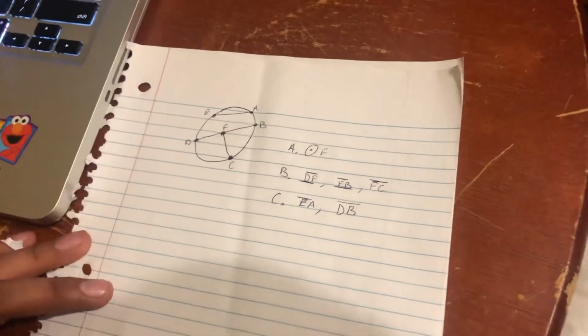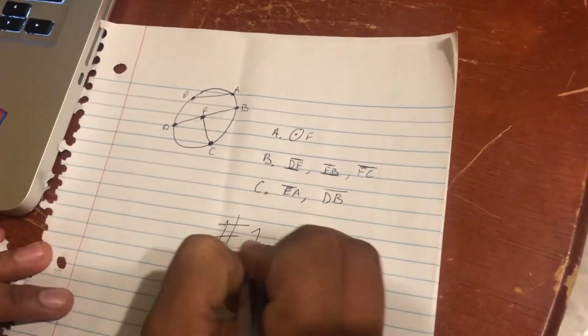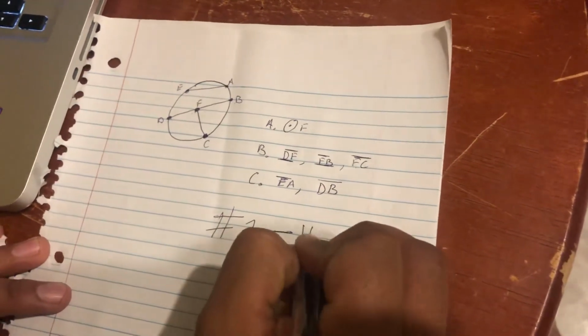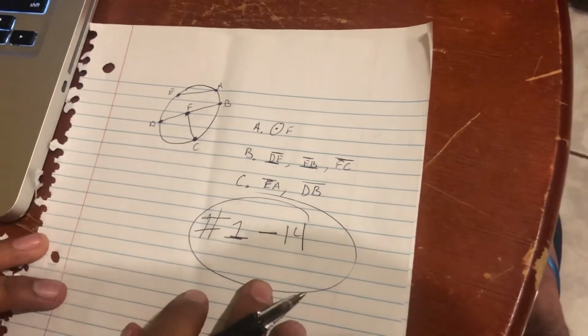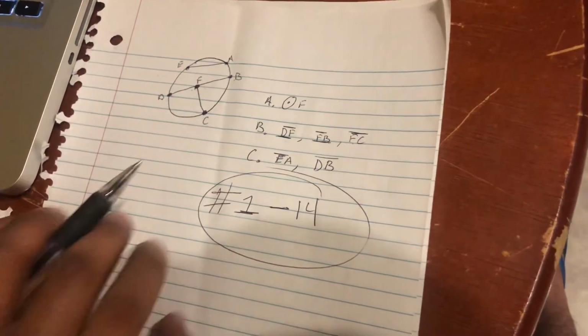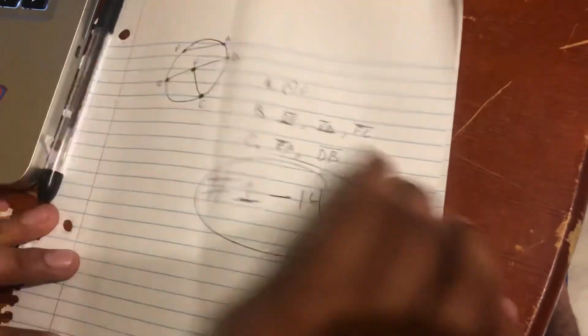Once you're complete, you take a picture. So again, we're doing numbers 1 through 14. Once you're done with this, take a picture of your answers and upload it to Google Classroom, guys. That's all your work. Easy peasy, lemon squeezy.